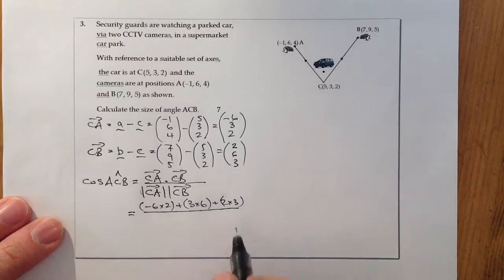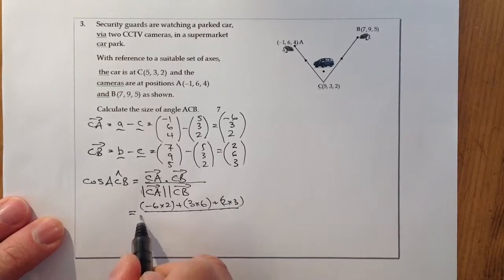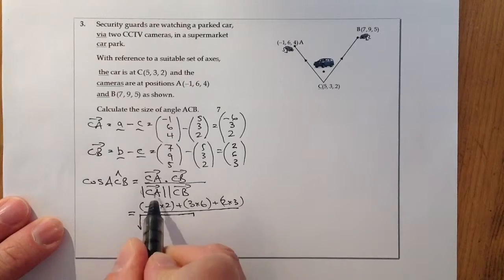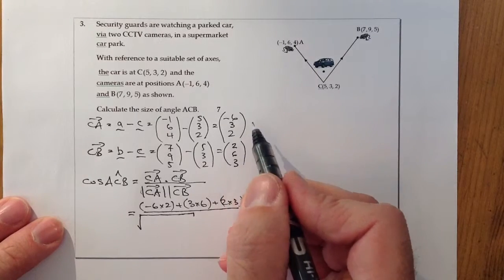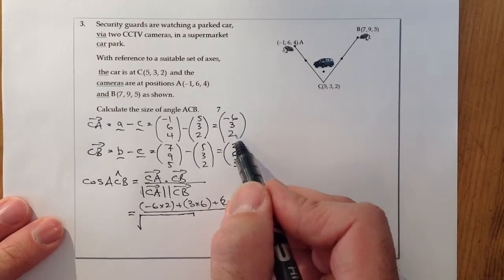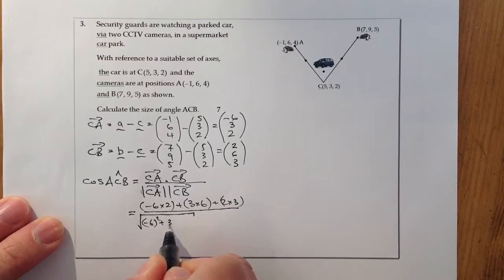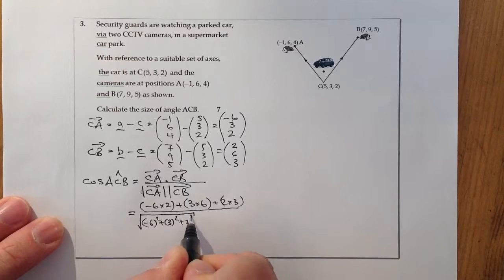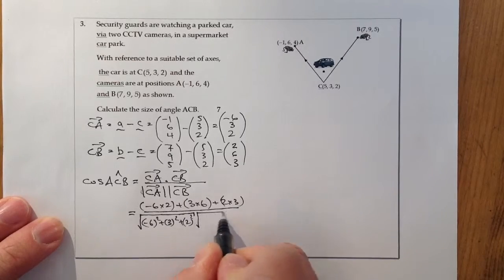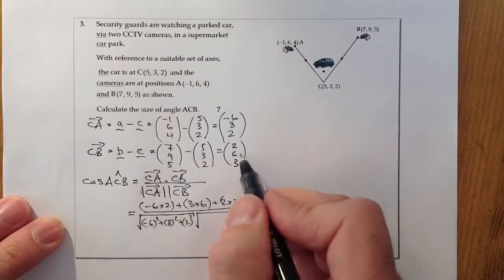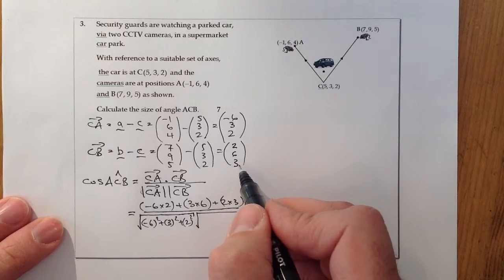I'll then take the magnitude of CA, which is the square root of -6 squared plus 3 squared plus 2 squared, and the magnitude of CB, which is the square root of 2 squared plus 6 squared plus 3 squared.